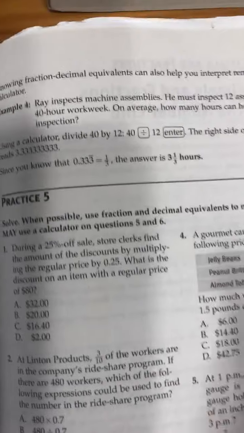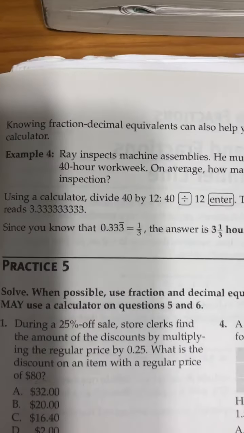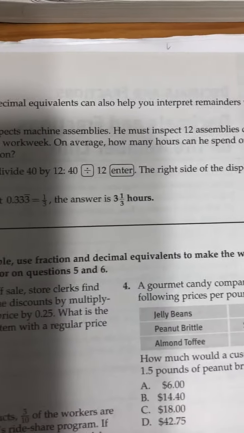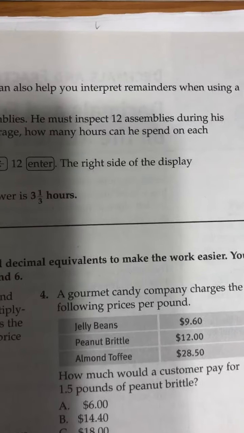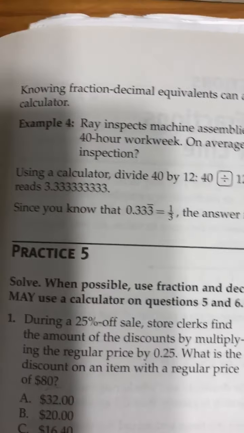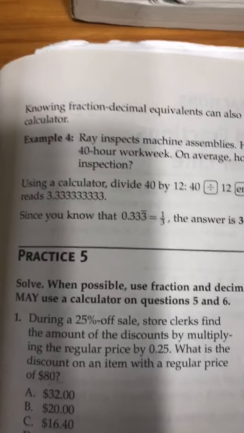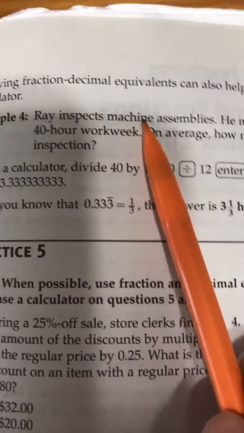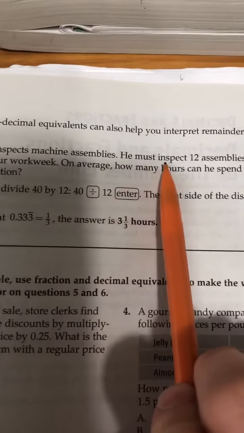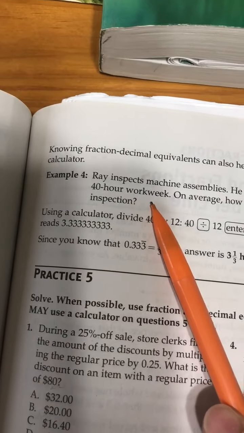On page 251, it says at the top, knowing fraction decimal equivalents can also help you interpret remainders when using a calculator. So for example, Ray inspects machine assemblies. He must inspect 12 assemblies during his 40-hour work week.